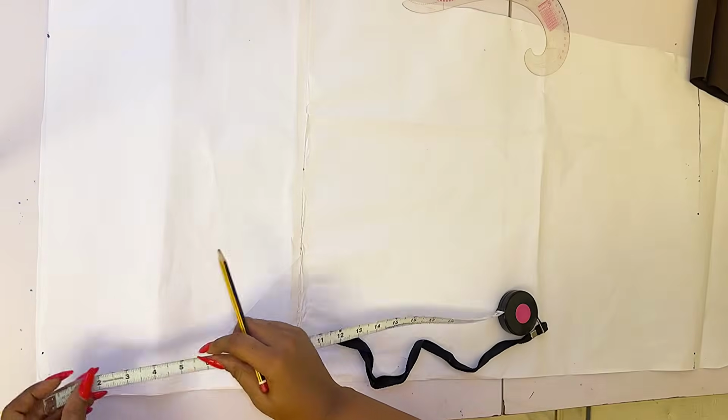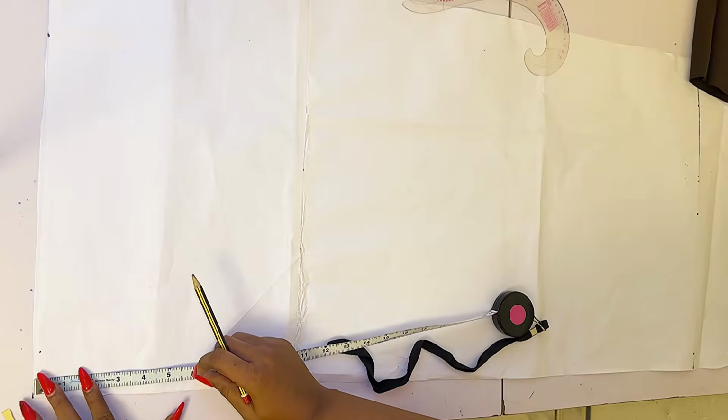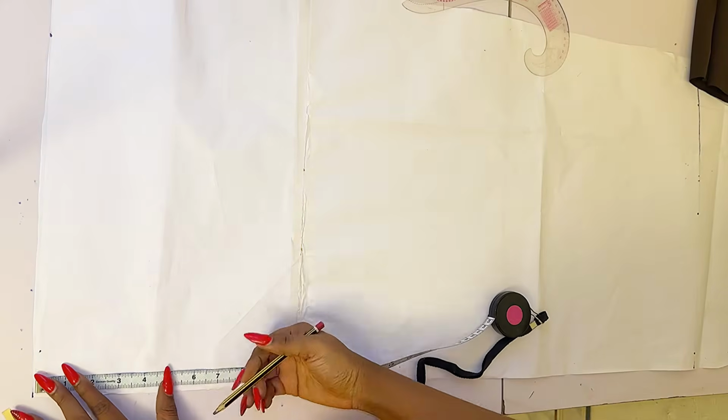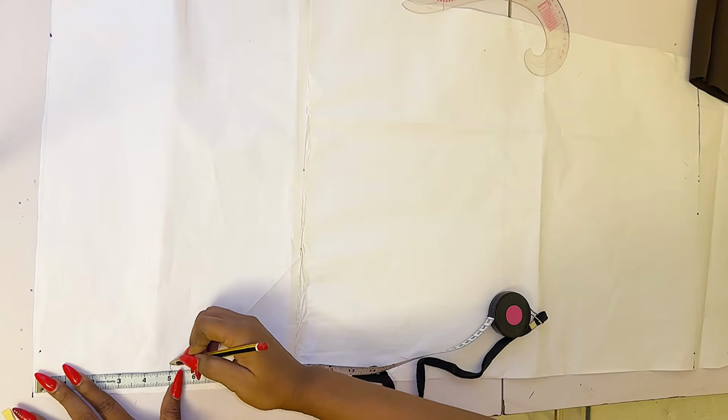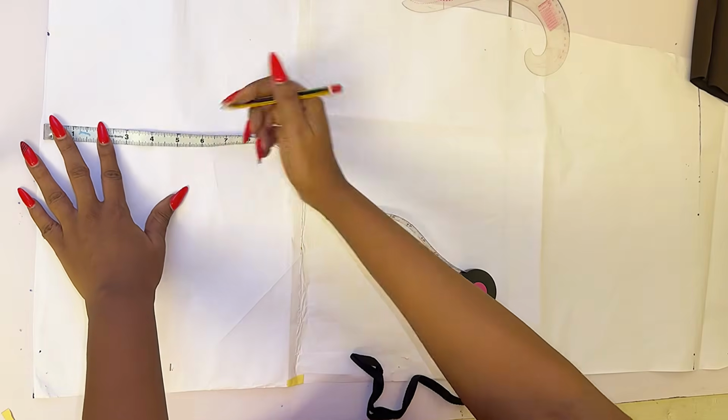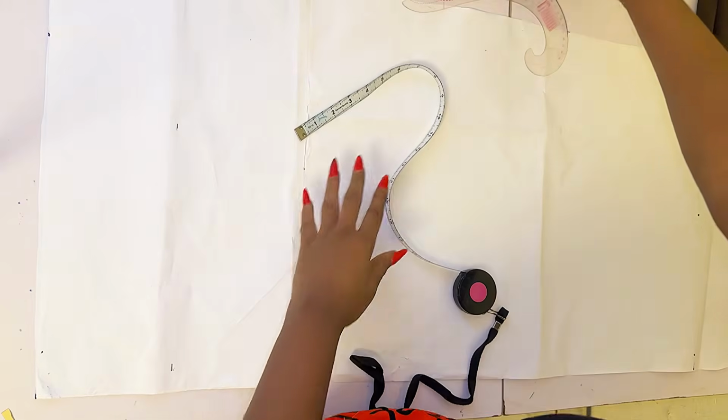Firstly, I'm going to grab my pattern paper, and on that paper, I'm going to start with my neckline. So I'm going to come down by 5 inches. That 5 inches will serve as my borderline. I'm going to repeat the same thing on the other side, and I'm going to connect with a straight line.